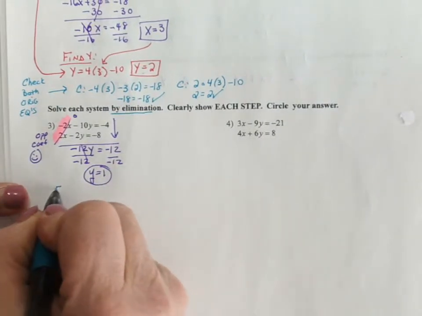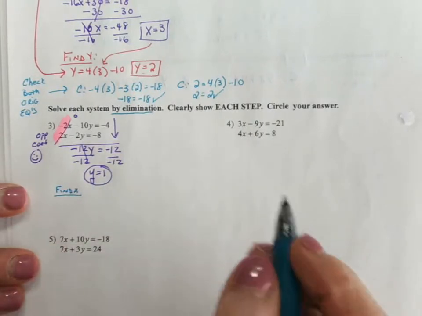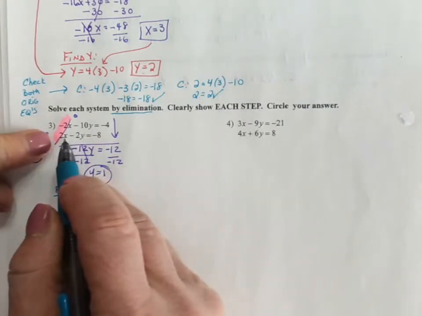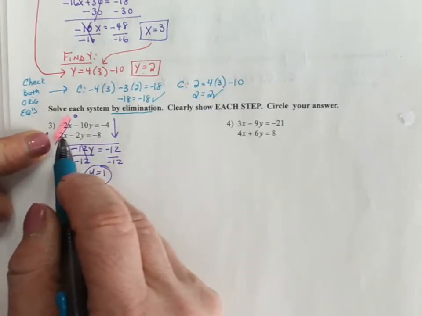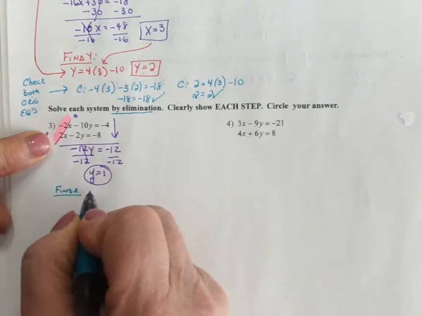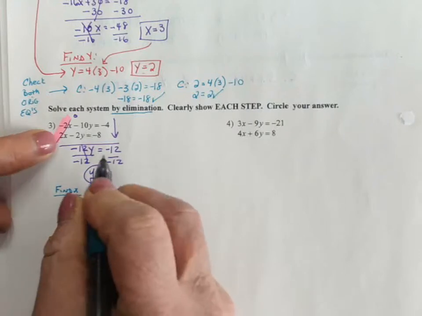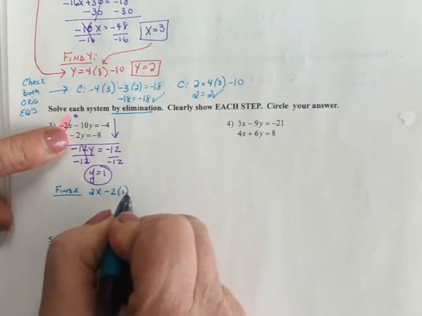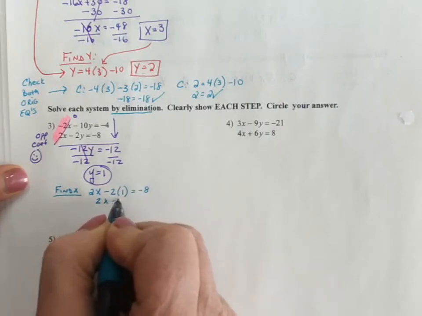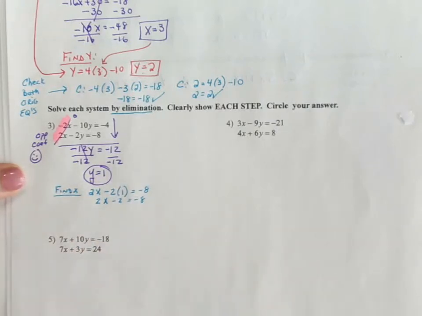So now we find x. All right, we pick the easiest equation. I'm going to take the second one because there's no negative coefficient in front of x, so I think that's going to be easier. So 2x minus 2, replacing the y with 1, equals negative 8. 2x minus 2 equals negative 8.